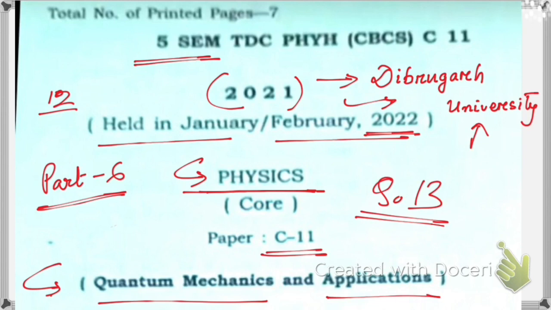We're going to complete this paper today, and I have taken a long break. I have taken a long time to complete this paper, so I have already made 5 parts, and links will be given in the description box.